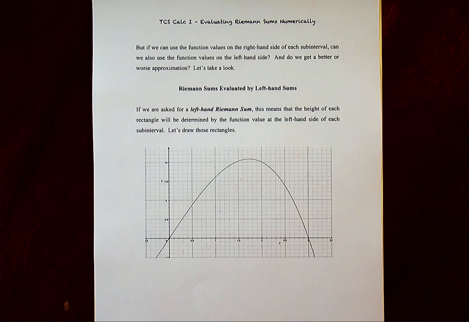This is the third video in this series that we're calling Evaluating Riemann Sums Numerically, or something similar to that. And in the first one, we basically just looked at it graphically and got a spatial and pictorial understanding of what's going on with these Riemann sums.